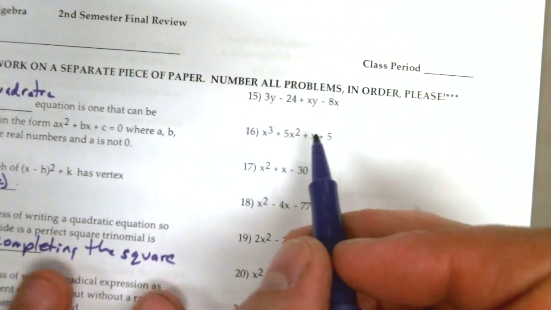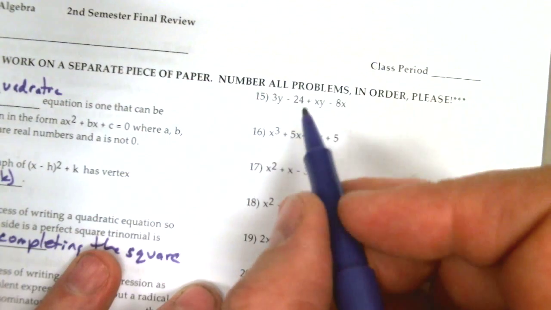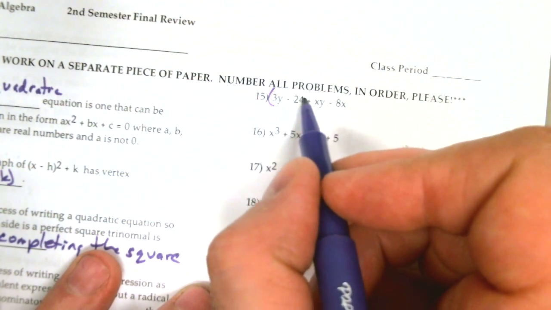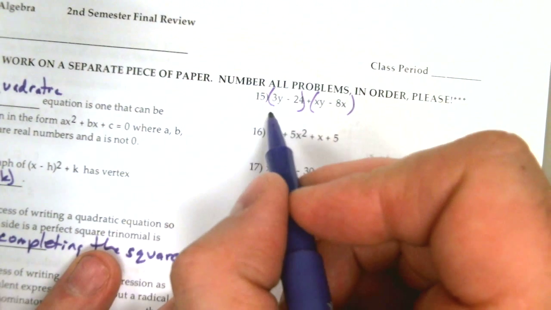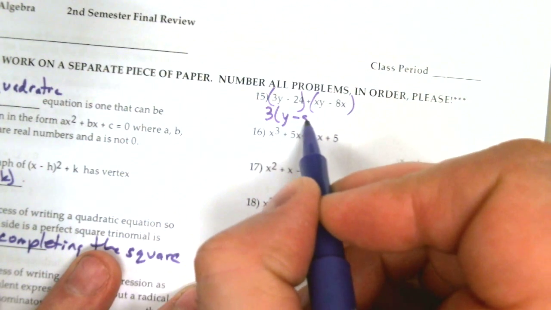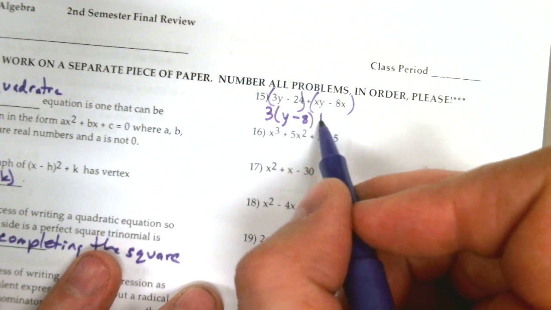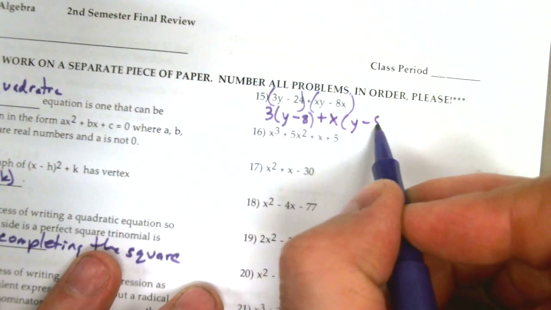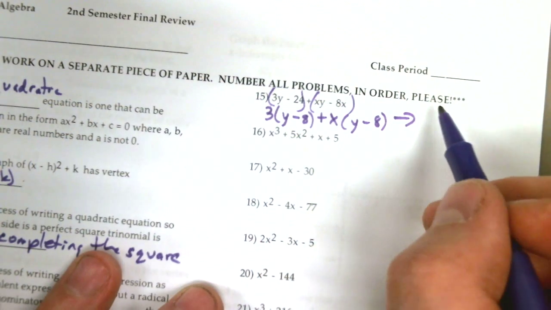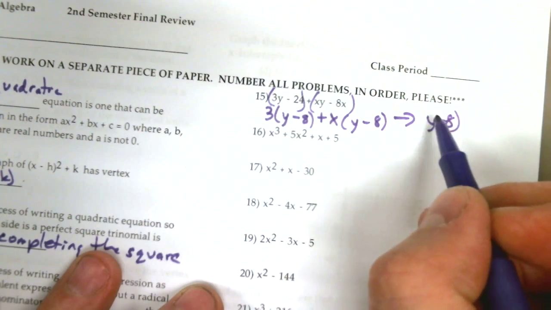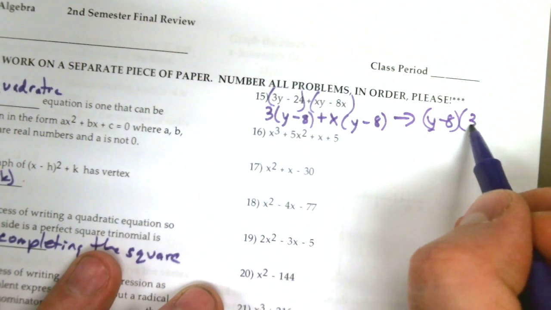For number 15, again we have 4 terms. We're going to take the greatest common factor of my first grouping. I get 3 times the quantity y minus 8. Second grouping, I can take out an x, leaving me with y minus 8. Rewriting that again, I get y minus 8 times the quantity of 3 plus x.